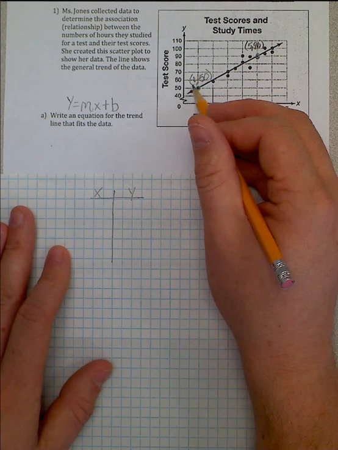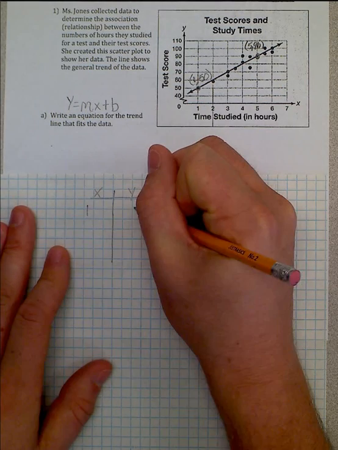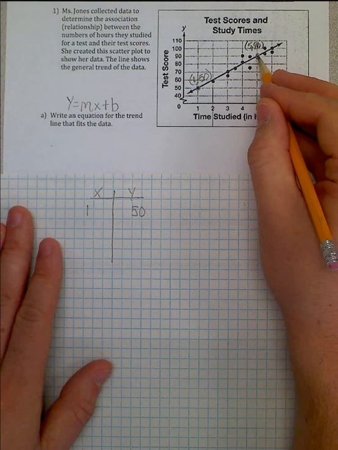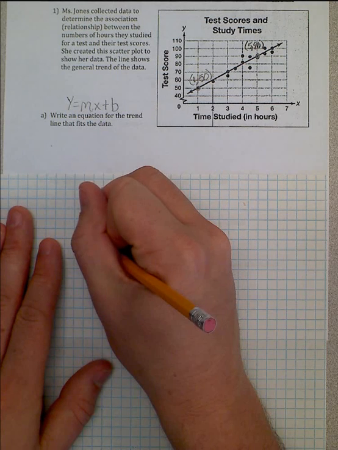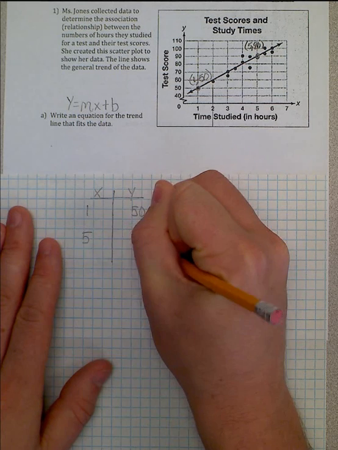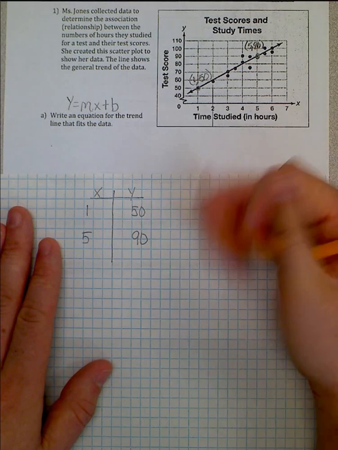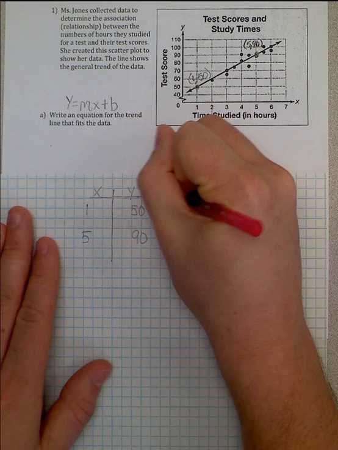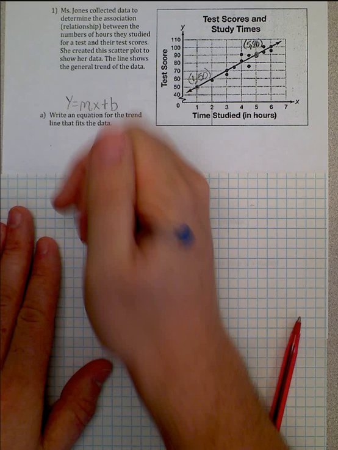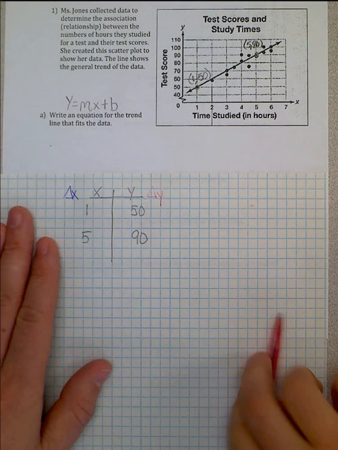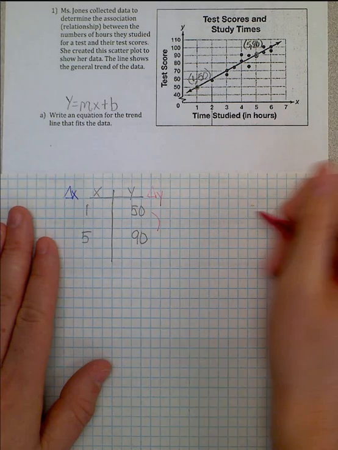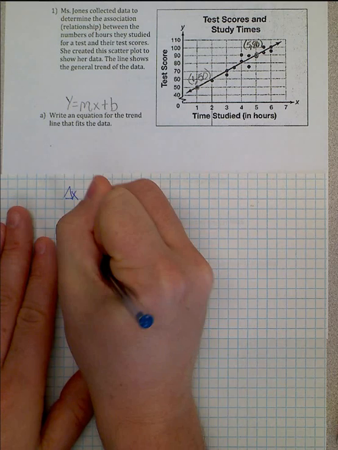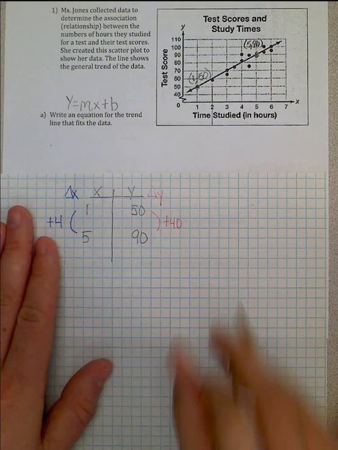So looking at 1, comma 50, I know the first number is always x, so that's 1, and on the right would be 50. For the second coordinate, 5, comma 90, again, 5 is an x coordinate, 90 is a y. And if I want to find the rate of change, I need to find the changes in y as well as the changes in x. And I can do that pretty easily here. I can see from 50 to 90 is a change of positive 40. And from 1 to 5 is a change of positive 4.